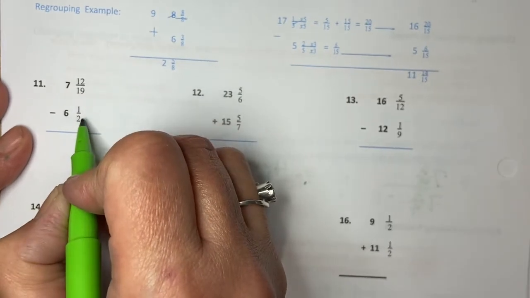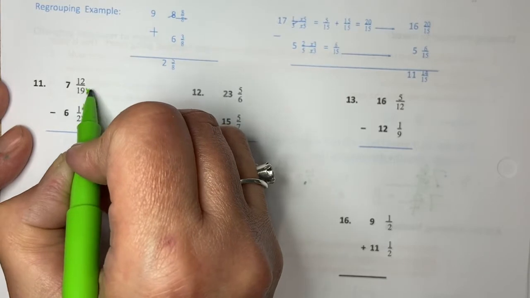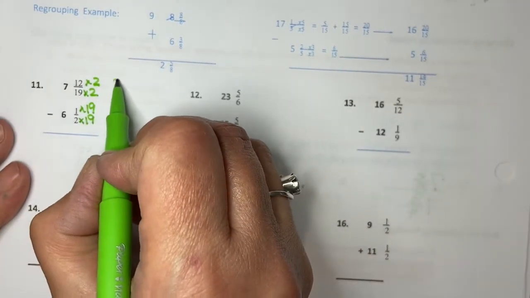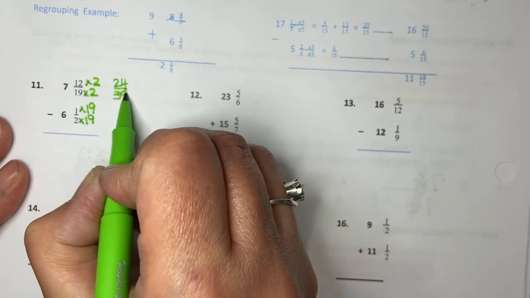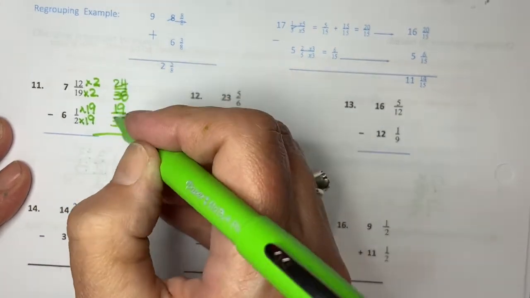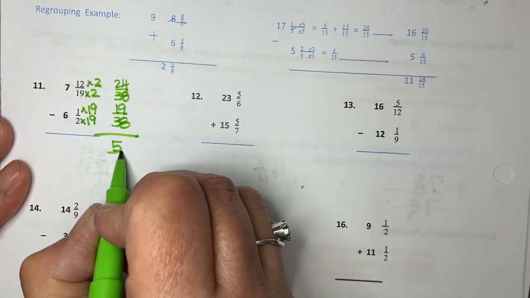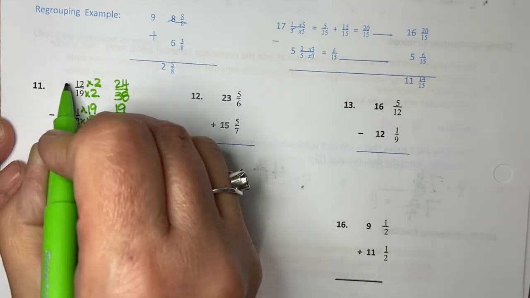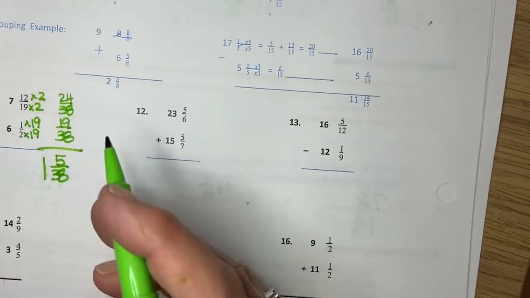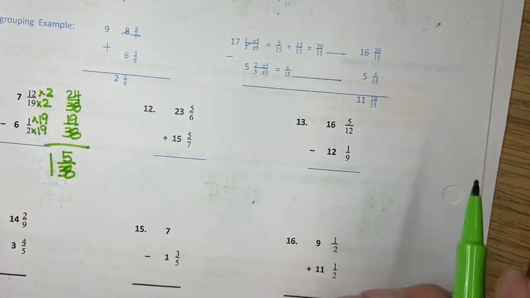So 19 and 2, I'm going to have to multiply them by each other because the common denominator is going to be 38. So I would do 24/38, 19/38. Now they're the same denominator, so I'm going to subtract them. 24 minus 19 is 5. Keep my denominator. 7 minus 6 is 1. Okay? All right, and I didn't have to borrow. I didn't have to regroup on anything because that numerator was bigger than that numerator.